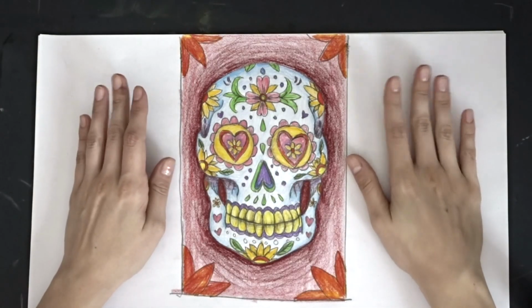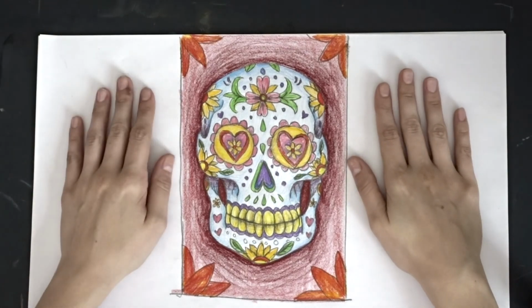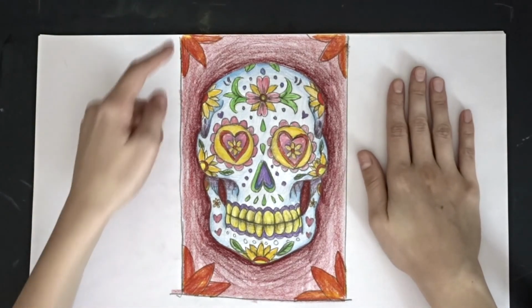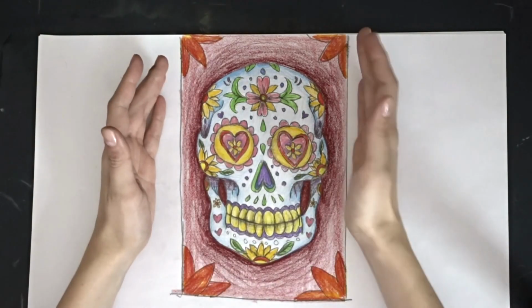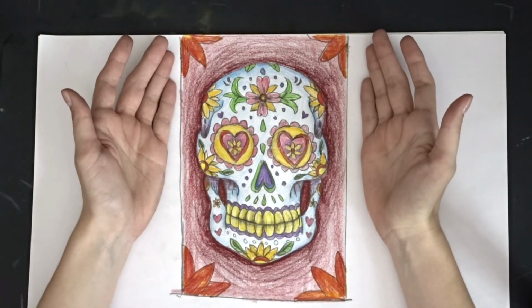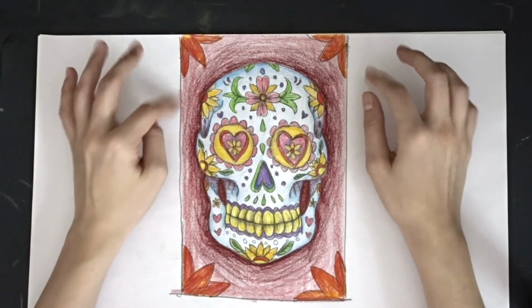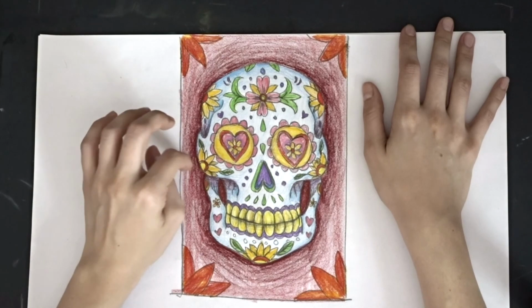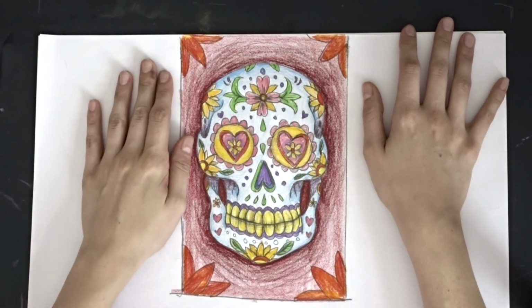Alright guys, so here is a pretty decent example of the minimum of what I expect from you. Obviously I drew this box around it, hoping this is the page size you are kind of working at. If that's not the case, you can always cut down your paper. However, if you're working on traditional size paper, I'm really hoping you did something kind of like this.